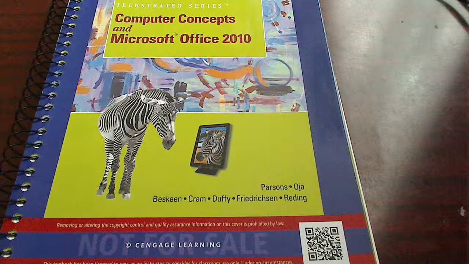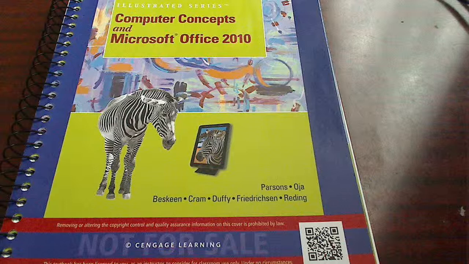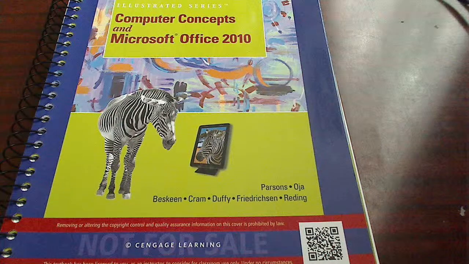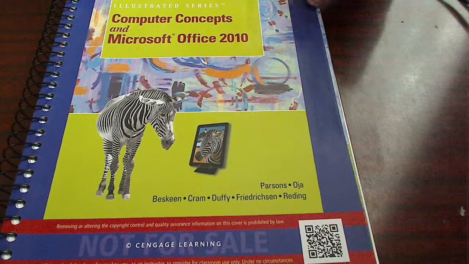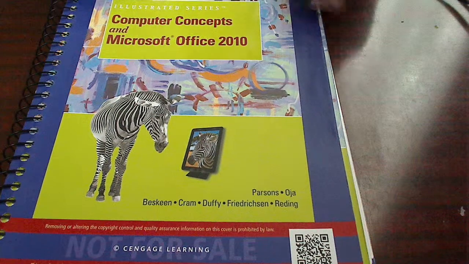This class uses the Computer Concepts of Microsoft Office 2010 book. This book has a zebra on top of it. Make sure that you get it before the beginning of class. As you can see, this is the front page of the book.